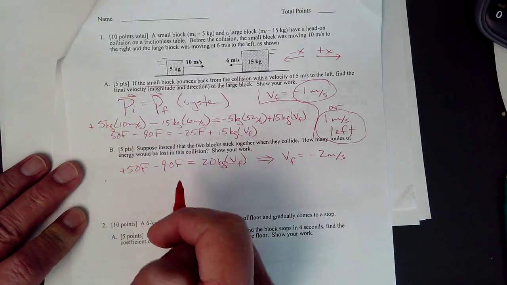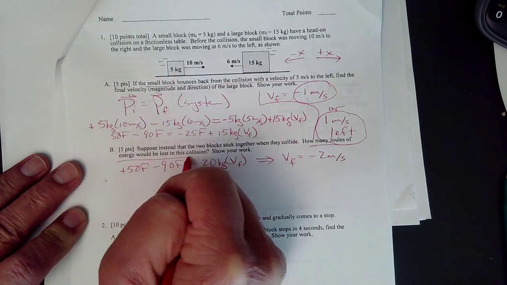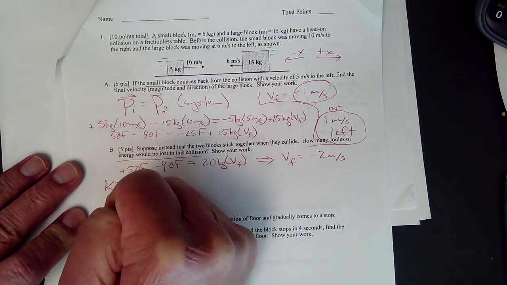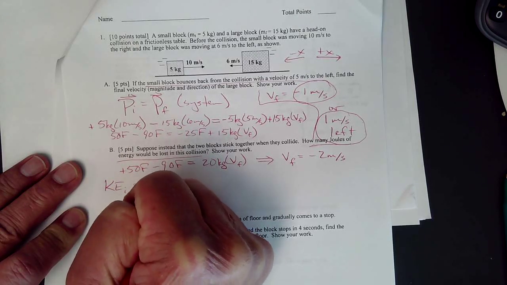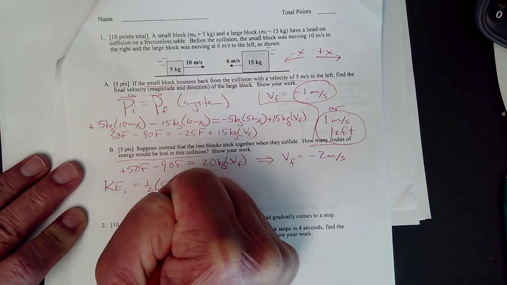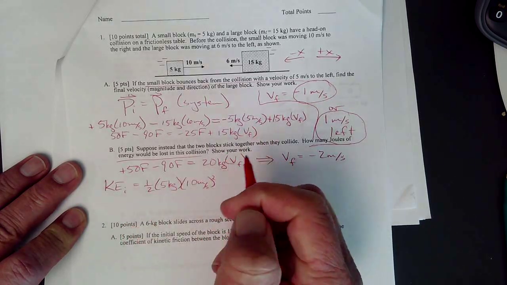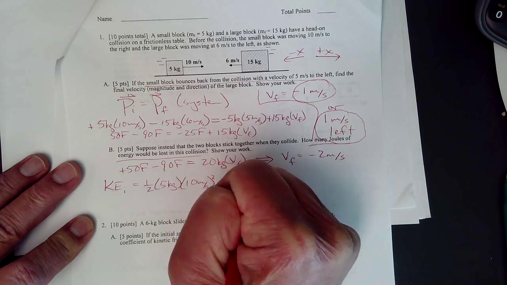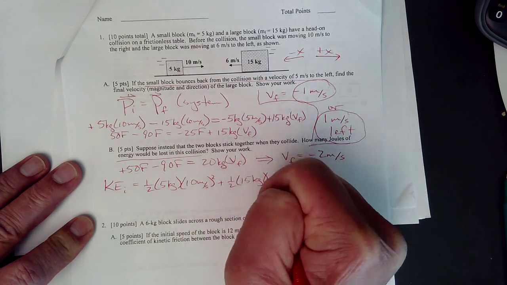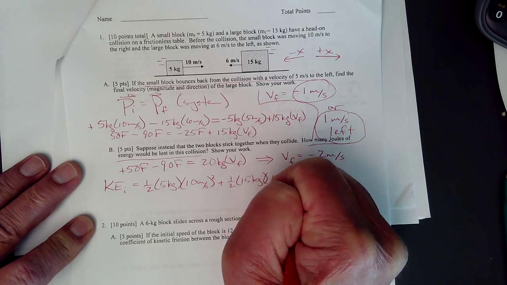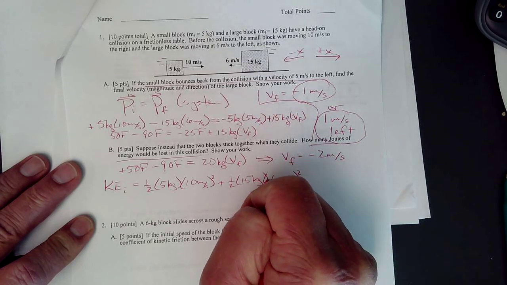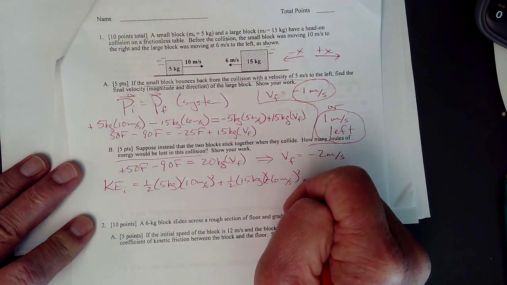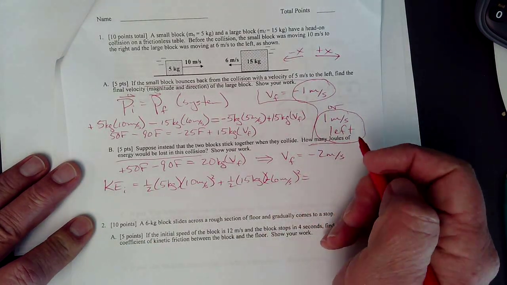Now, we want to know how much energy is going to be lost in this collision. So let's look at how much energy we had before the collision. We had the 5 kilogram block moving at 10 meters per second squared, and we had the 15 kilogram block moving at 6 meters per second squared. Notice I didn't put a minus sign here because I'm squaring it. The minus sign is going to go away anyway.